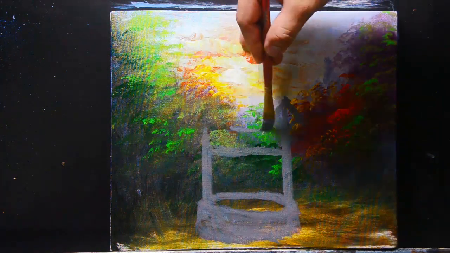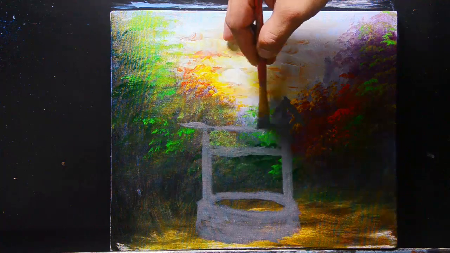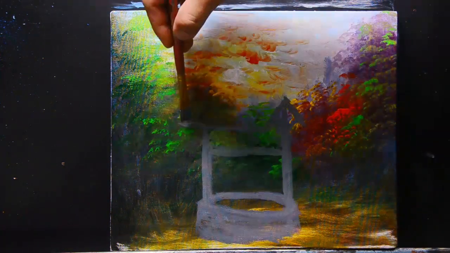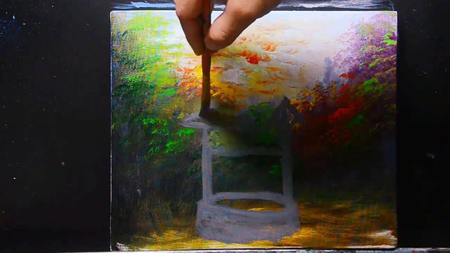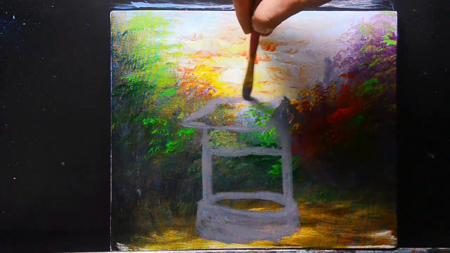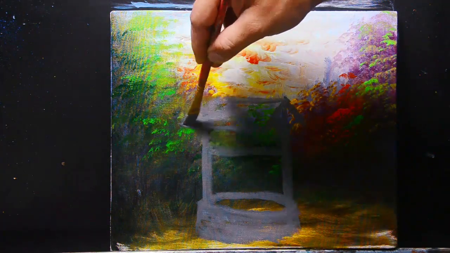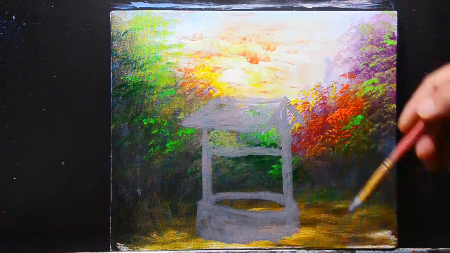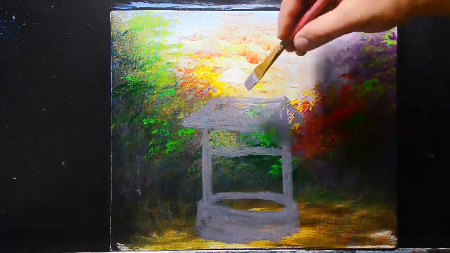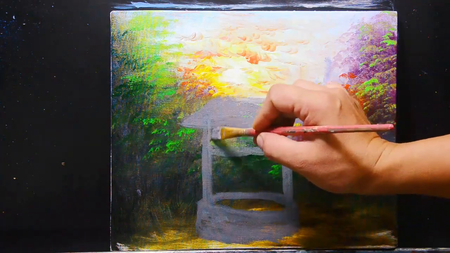And this one. This is only the sketch or the base color. This well here. Using this the greenish blue, I'm going to paint the base color of my classic well made by the wood and the bricks.